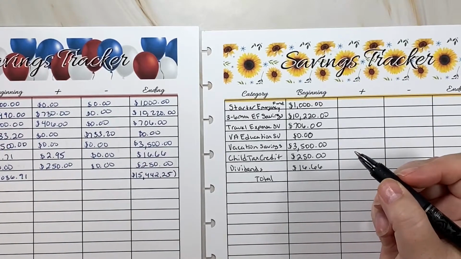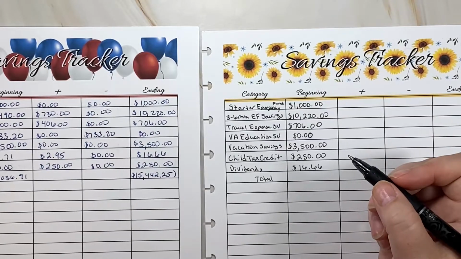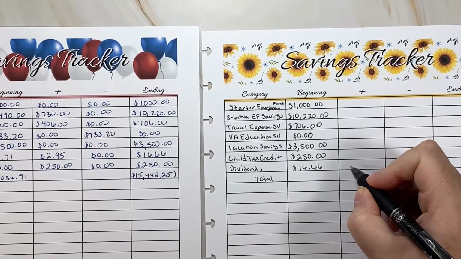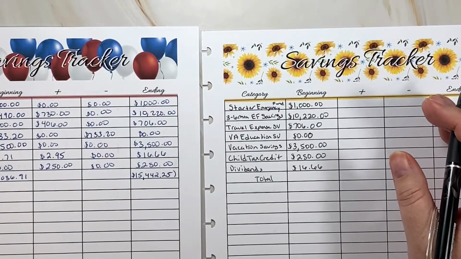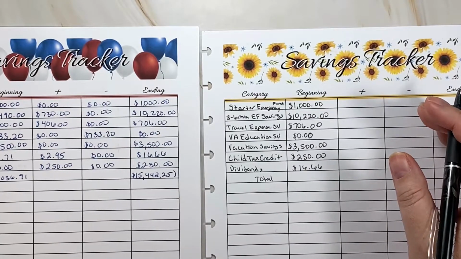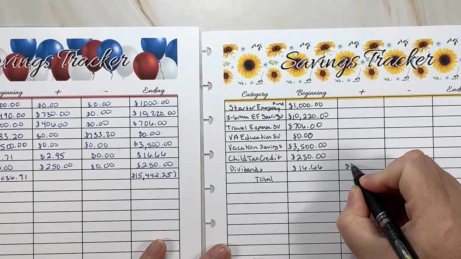And I forgot to look at what the dividends were. So let me pull that back up. And we'll put what has been deposited, because no other money movement has happened. I typically don't move money until the end of the month anyway. So this is the savings account. And let's see. Okay, it's $3.09.